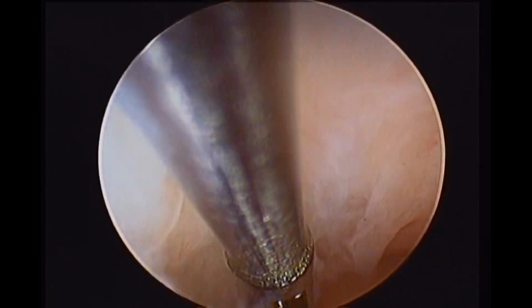After clearing the way, then I use the grasper to remove some of these shreds and enjoy the final view.